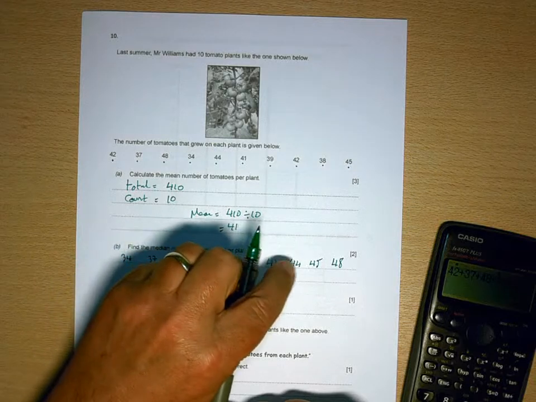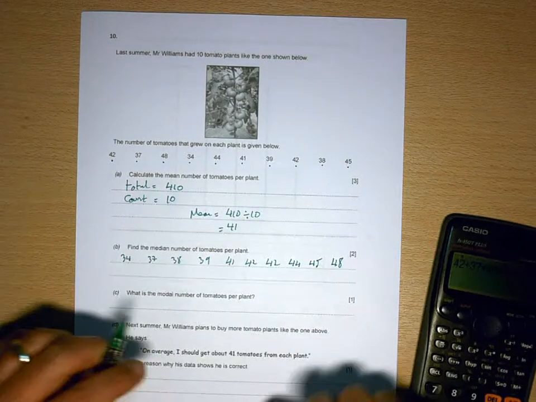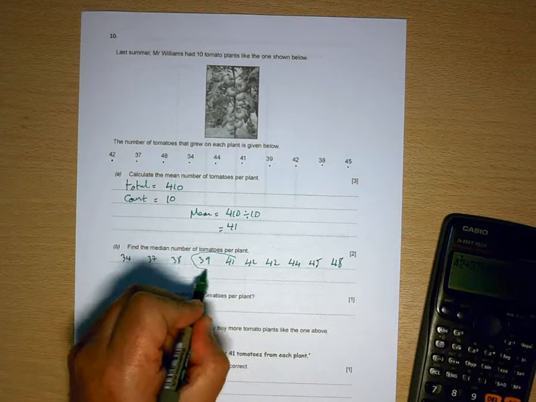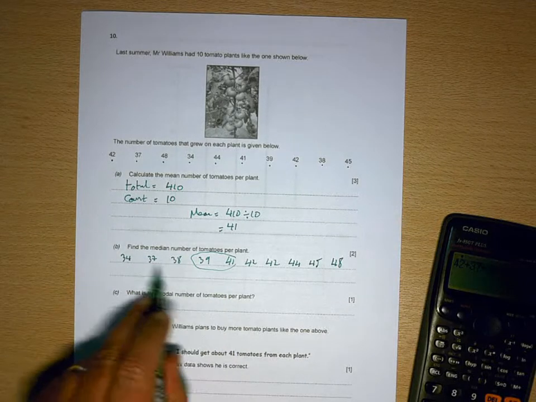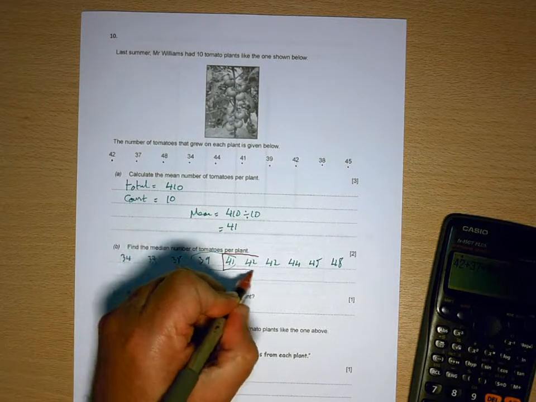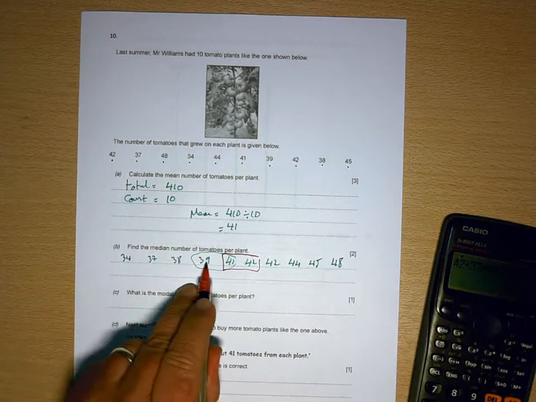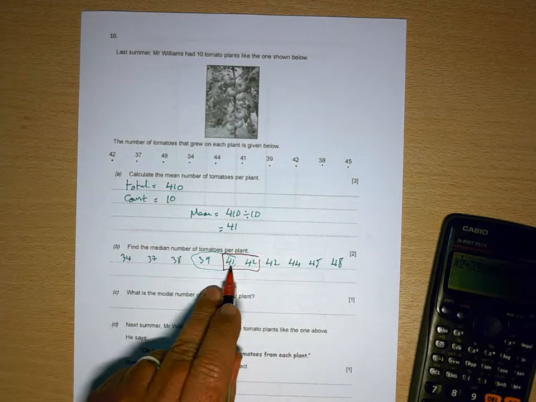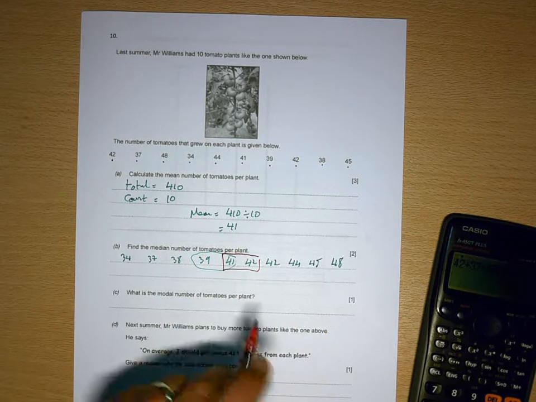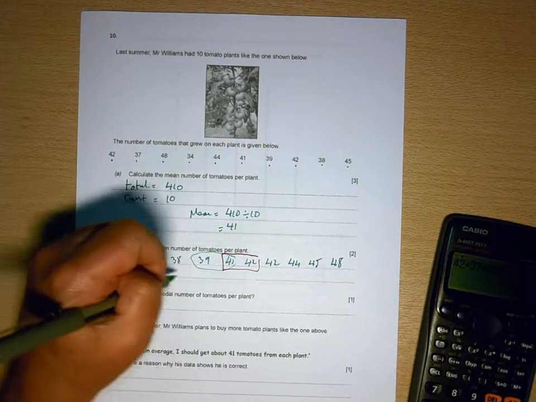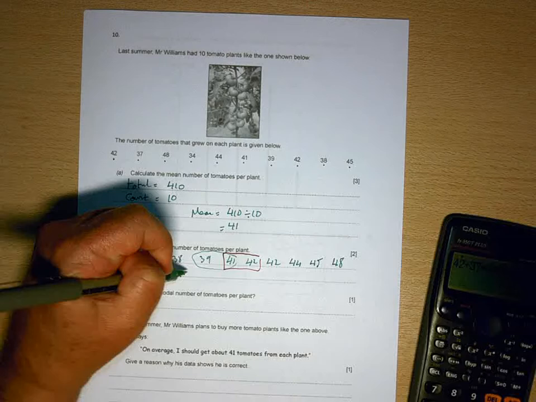1, 2, 3, 4, 5, 6, 7, 8, 9, 10. Because there are 10, that means we have two middle values, not those two though. Those two, so I've got 1, 2, 3, 4 that side, 1, 2, 3, 4 that side. So I'm looking for the halfway between the two that have been chosen, which is going to be 41.5.